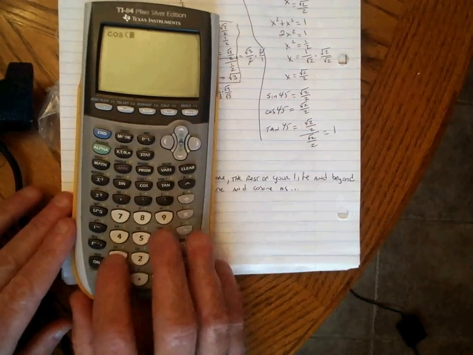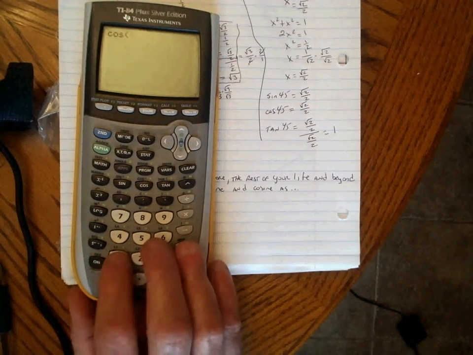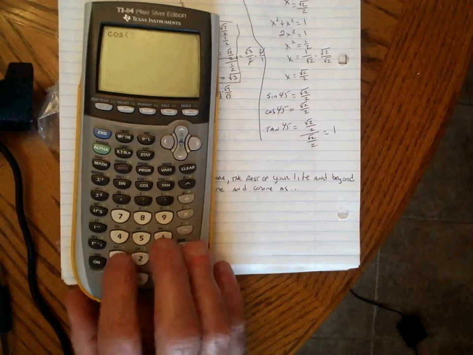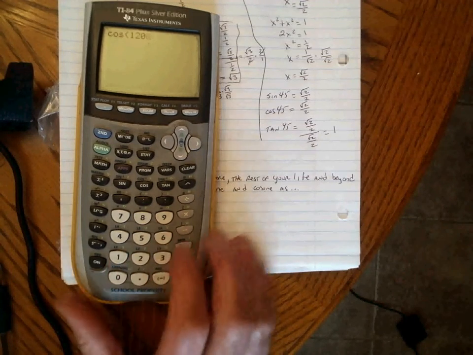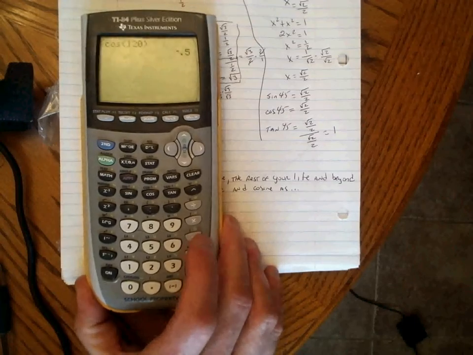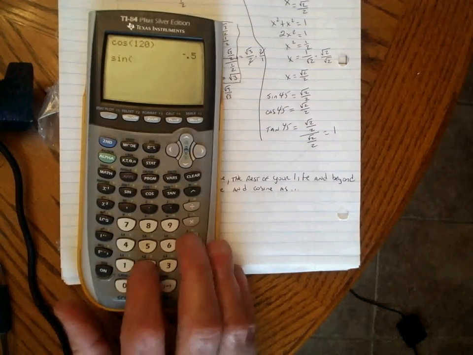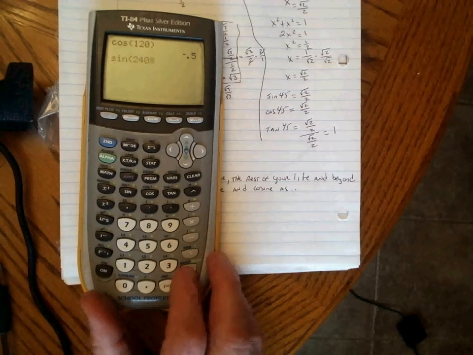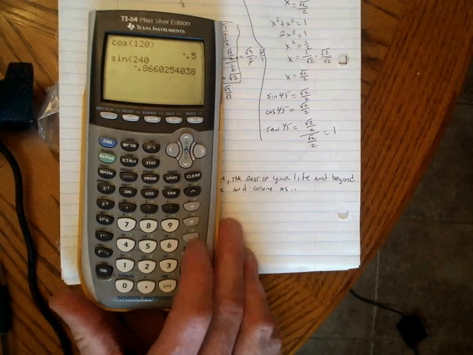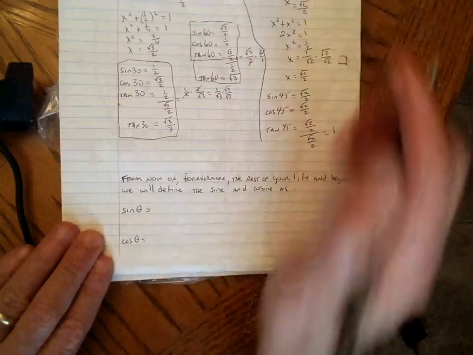But now that we know that angles can be bigger than 180 or bigger than 90, we can say cosine of, let's say, 120, and see that that gives us a negative number. If we did the sine of 240 degrees, that gives us a negative number. So we need some definition to figure out why we're getting these signs where we can have sine and cosine equals 0 and negative numbers.